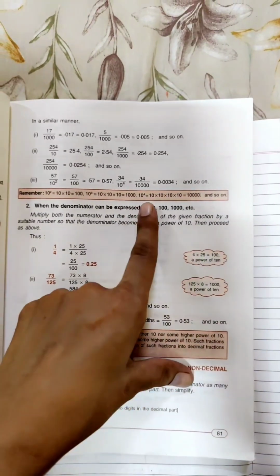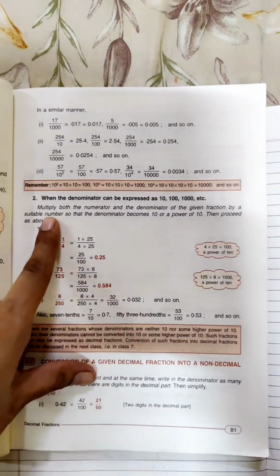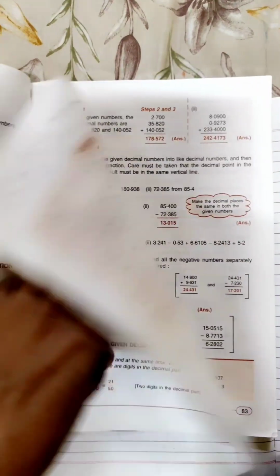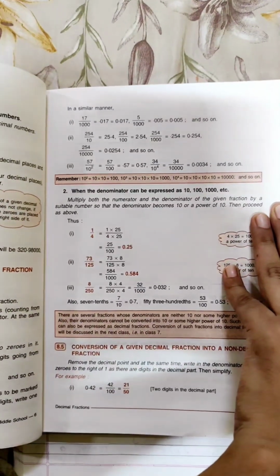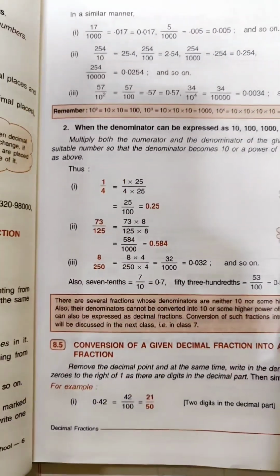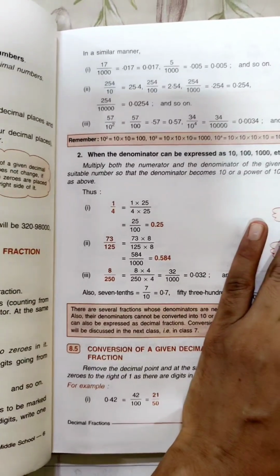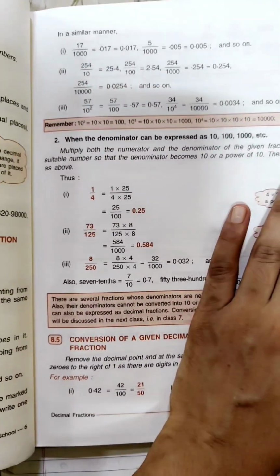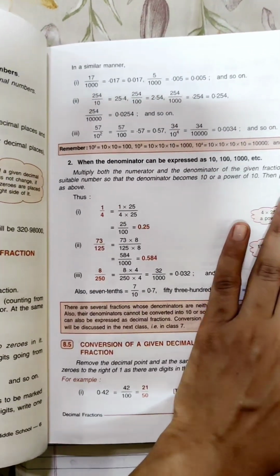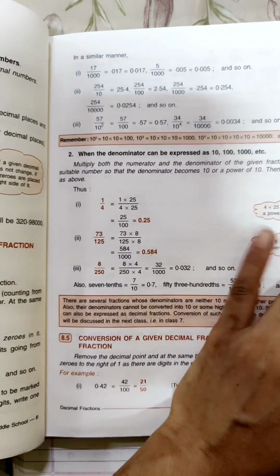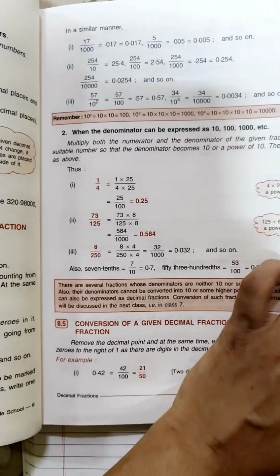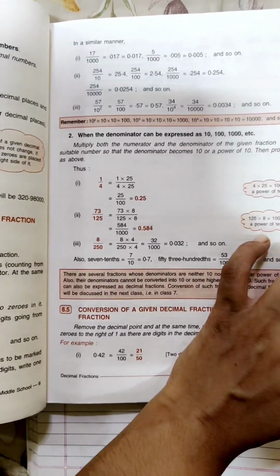When the denominator can be expressed as 10, 100, 1000 etc., multiply both the numerator and denominator of the given fraction by a suitable number so that the denominator becomes 10 or a power of 10. Then proceed as above. So we have to multiply both the numerator and denominator with such a number that we get the denominator as 10 or a power of 10. That means the answer should come 10, 100 or so on, the new denominator, and then we have to put the decimal point also.